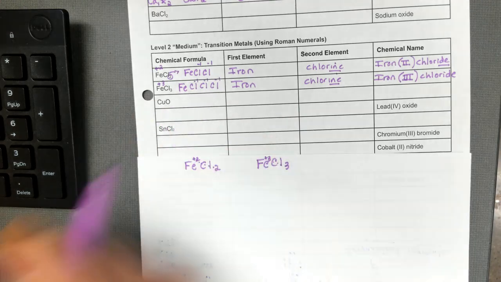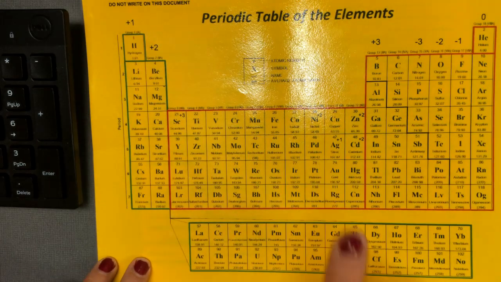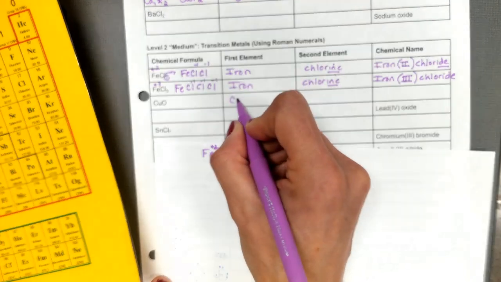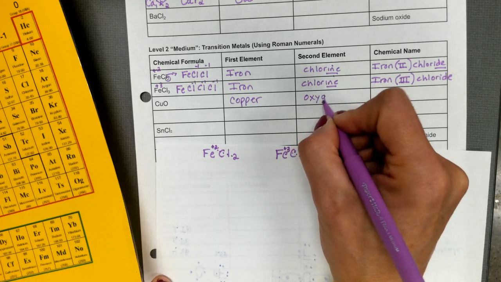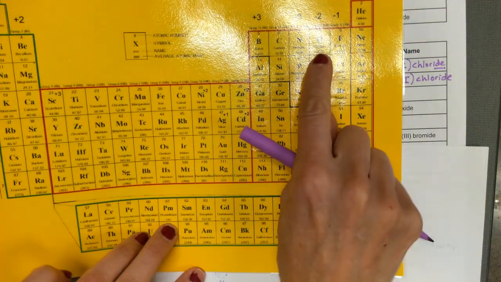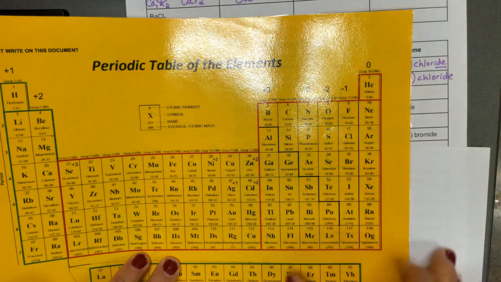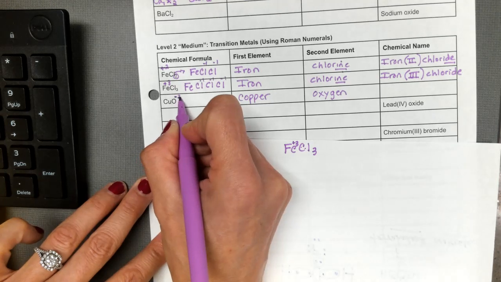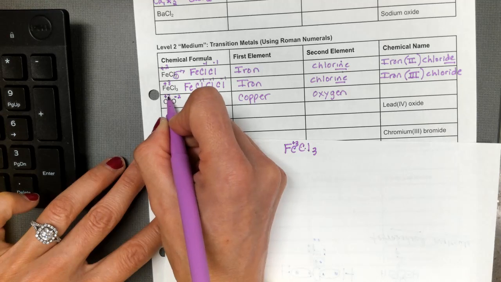CuO. I'm going to find Cu on my periodic table. It's right here. Again, I don't see a charge, so that tells me I need to figure out my charge. So I'm going to write copper as my first element. And then we all know that O is oxygen. So we need to work backwards. I'm going to find my O for oxygen, and I see I have a -2 charge. Now I only have one O, so I'm going to write -2 on the top here. That tells me my copper has to be +2.